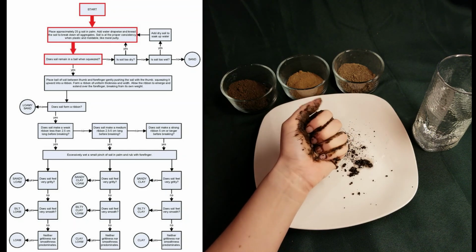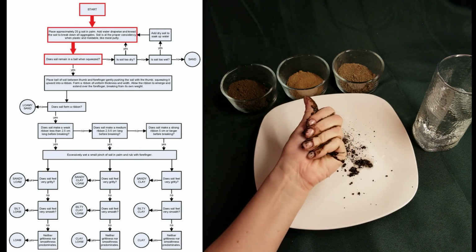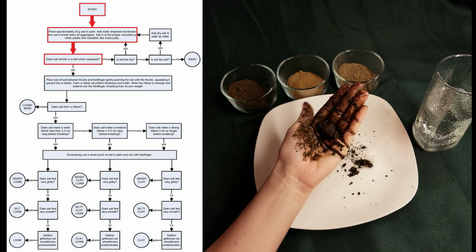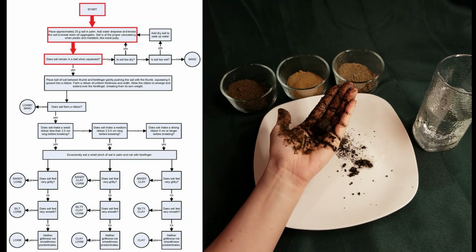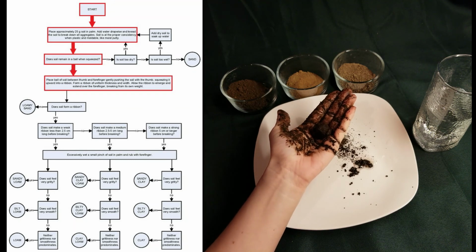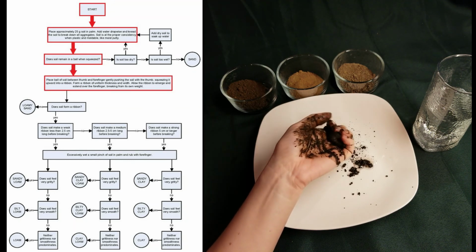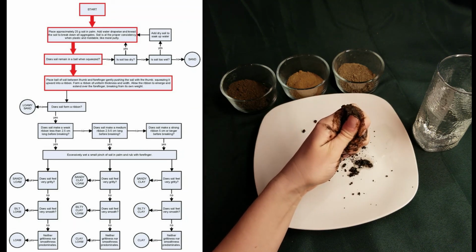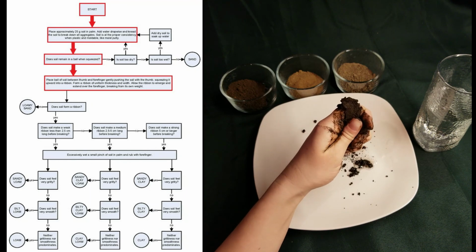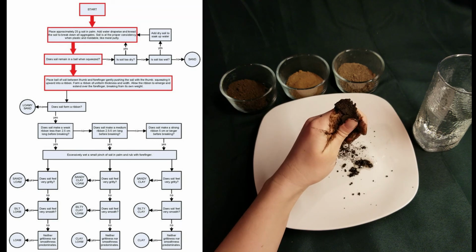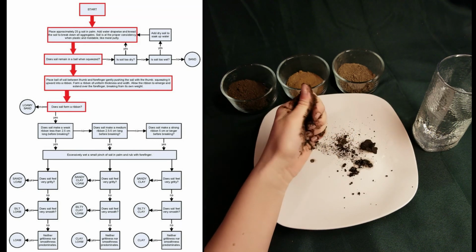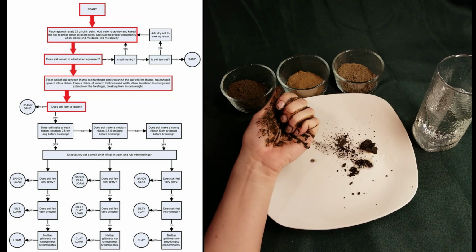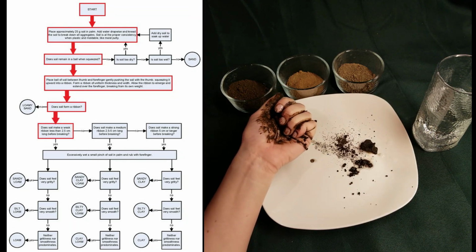Next, we're going to squeeze the soil sample into a ball. Does it remain in a ball after it has been squeezed? In my case, yes, it does. Now we're going to take this ball and form a ribbon by placing it between my thumb and my forefinger and squeezing it upward until it breaks from its own weight. Does it form a ribbon? In this case, yes, it does. But the ribbon was less than 2.5 centimeters.